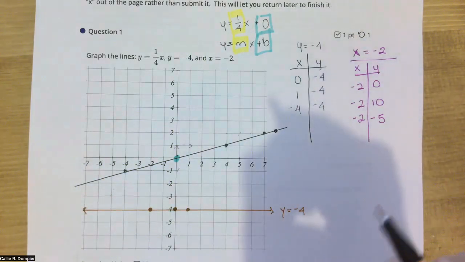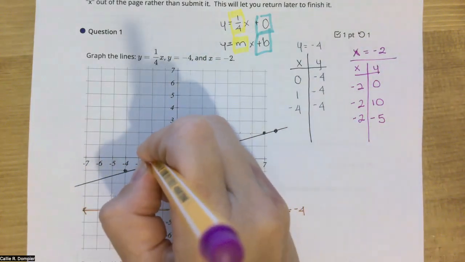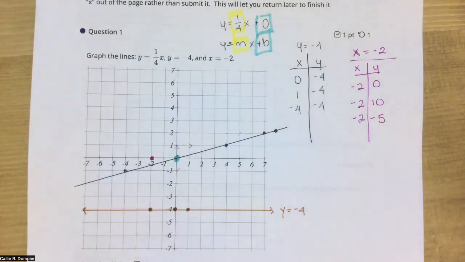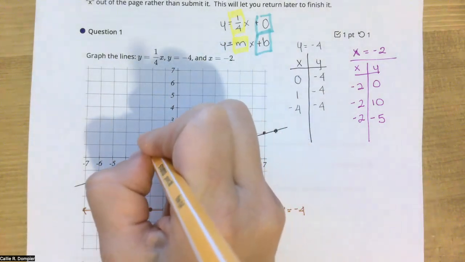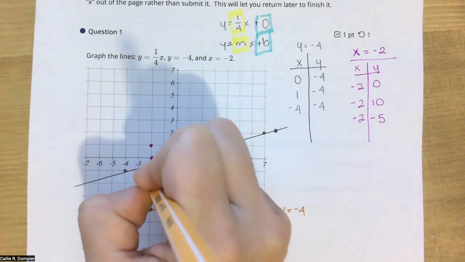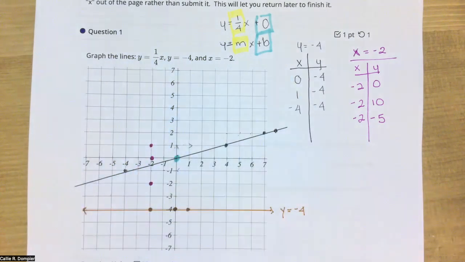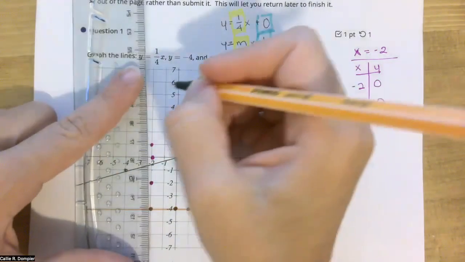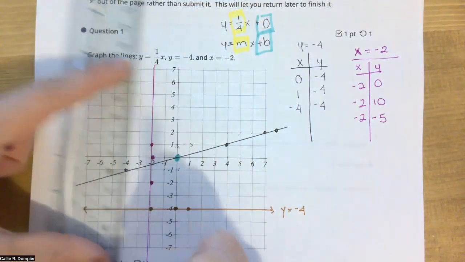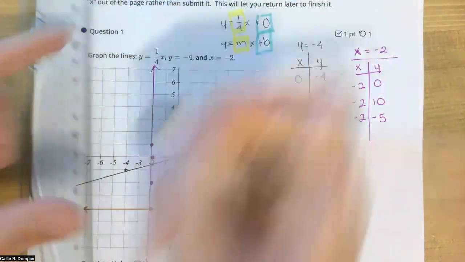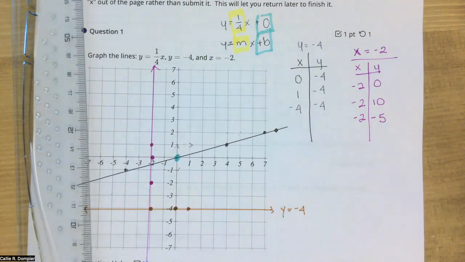Where is x equals -2? Right here, where you find -2 on the x-axis and you draw a vertical line. When y is 1, x will remain -2. When y is -2, x will remain -2. So that's the third line you want to graph. Let's see when we go over to Desmos what it will tell us about these three.